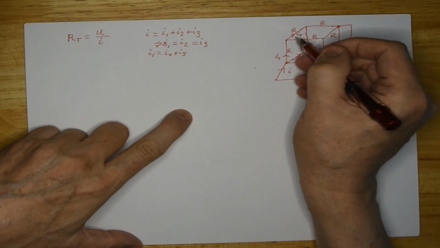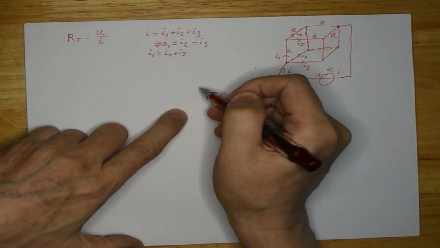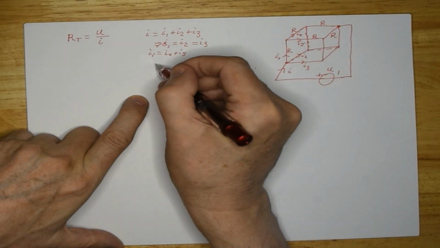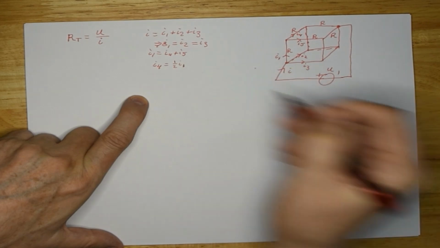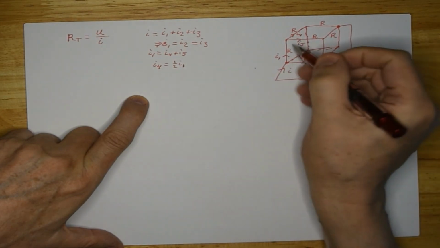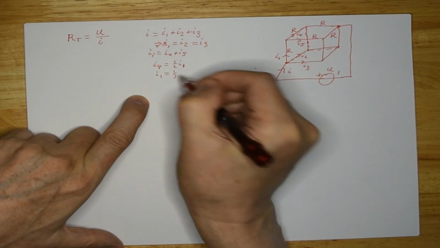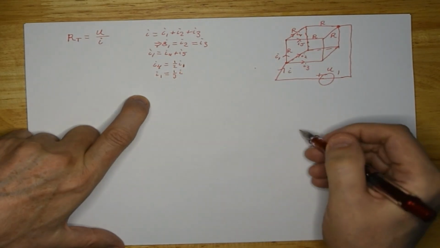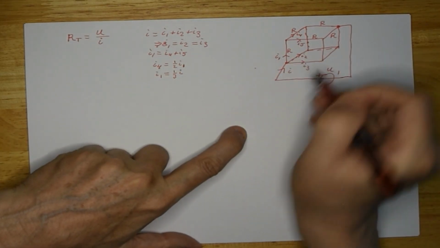And it will essentially be half the current from what you have here. Right? So what you could say is that I4 is essentially a half I1. And I1 is again a third, because of the symmetry, of I. So here you have a third of I running everywhere.